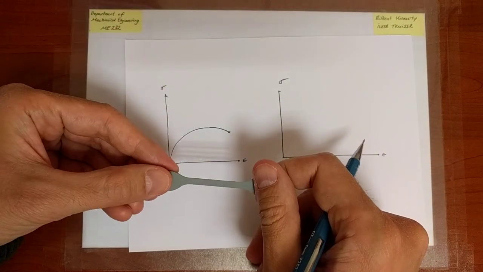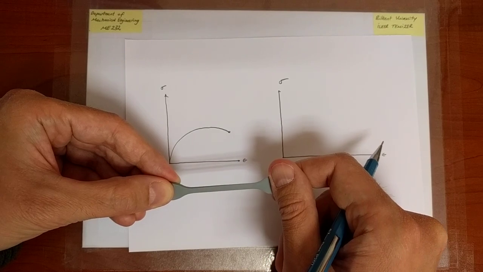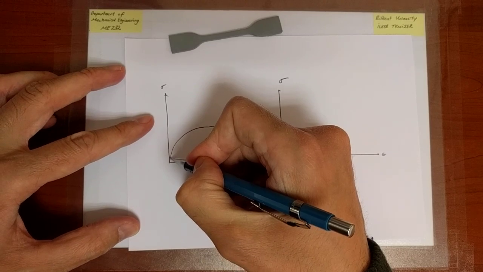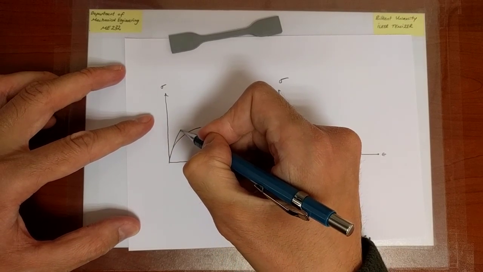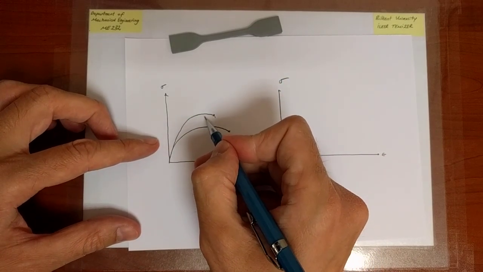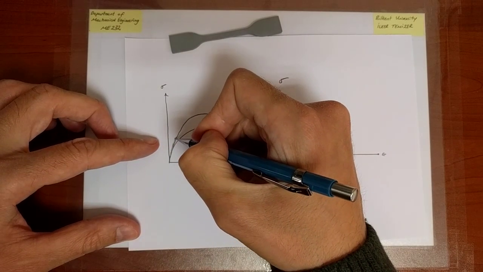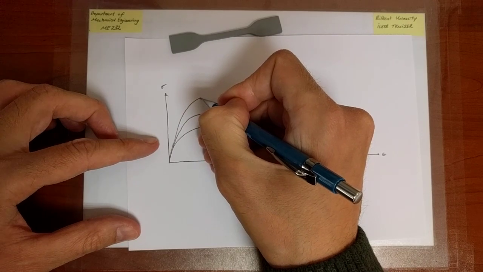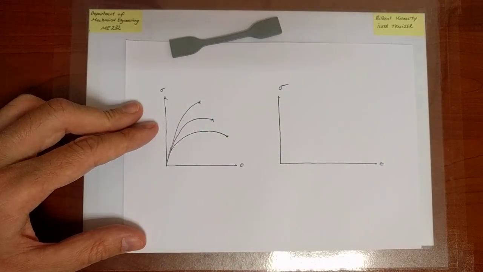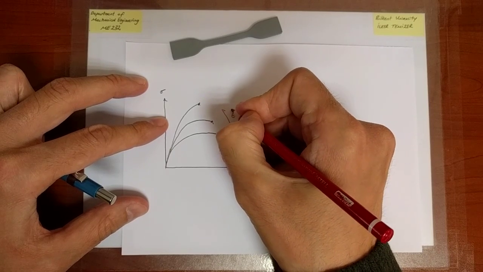Okay, then I do the same test again, but this time I pull much faster. So the first one extremely slowly, the second one much faster. And when I do the test, it turns out the elastic portion of the curve doesn't change much, but the plastic portion does. In particular, the ultimate strength increases, the fracture strain decreases. And I do it faster even. Again, the elastic portion doesn't change much, the ultimate strength increases, and in fact, that might be the end of the test as well.